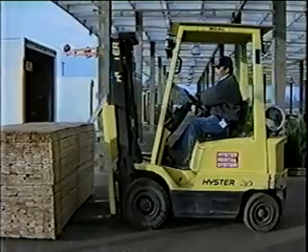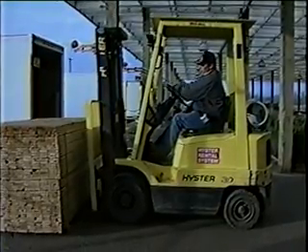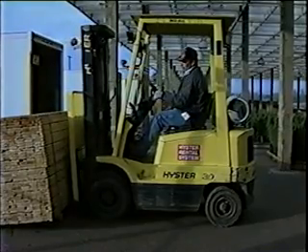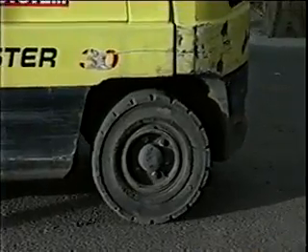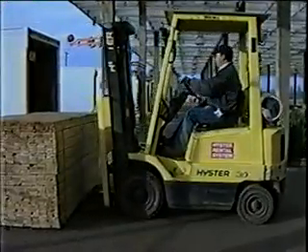A safe way to test if a load exceeds a forklift's limits is to lift it a few inches above the ground and drive slightly forward and backward and apply the brakes. If the forklift is unstable in any way, do not attempt to move the load.